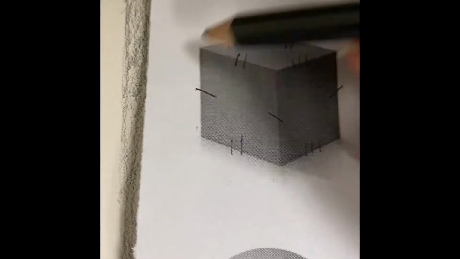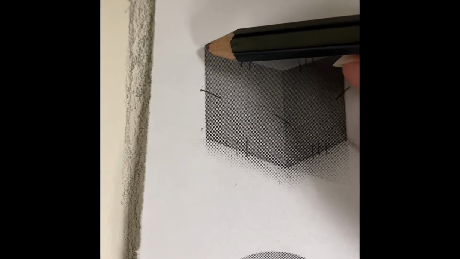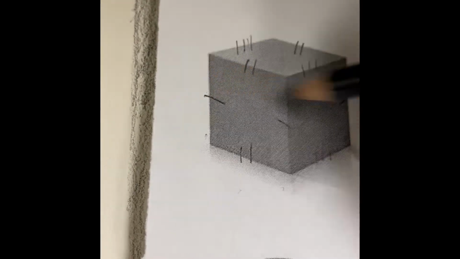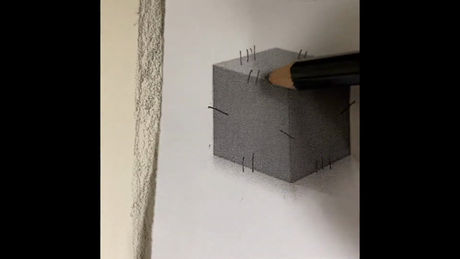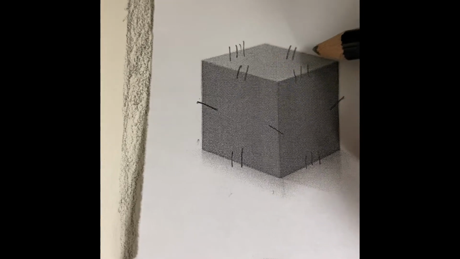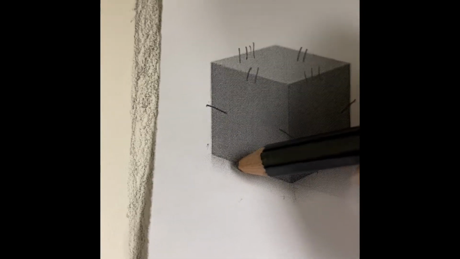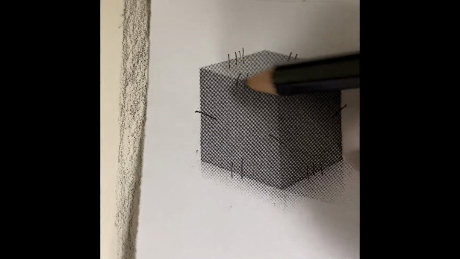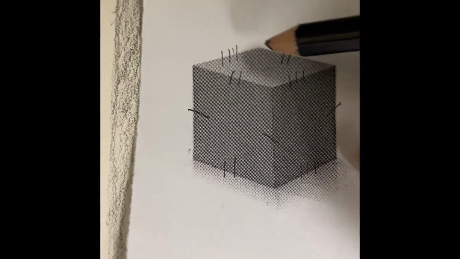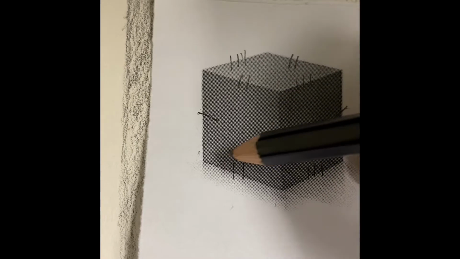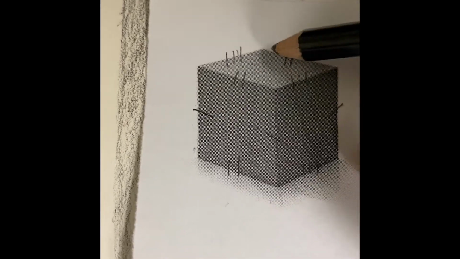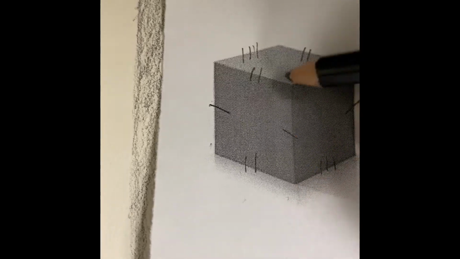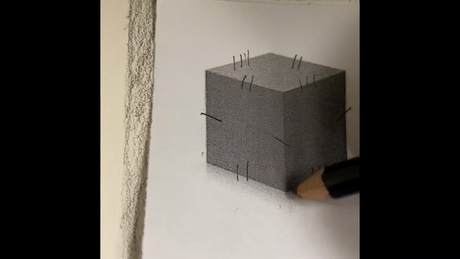So you just need to make sure that this one is the same exact length for all three of them. And this one, and this one, because these three are parallel to each other. And these are at an angle. So this is where it gets a little bit more complicated. You have to make sure that the lines are at the exact same angle. So this one is just a little bit further back, and then these two stop at the same location.